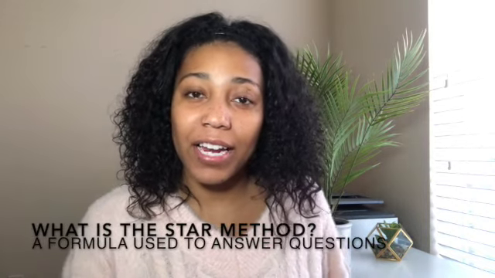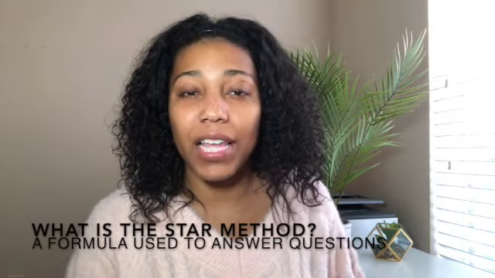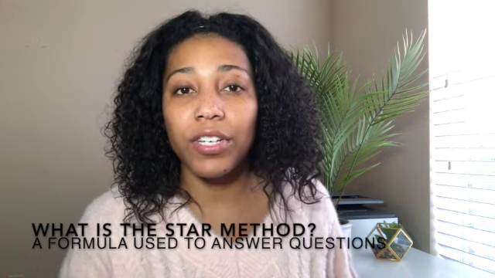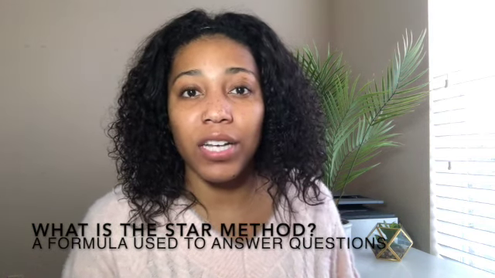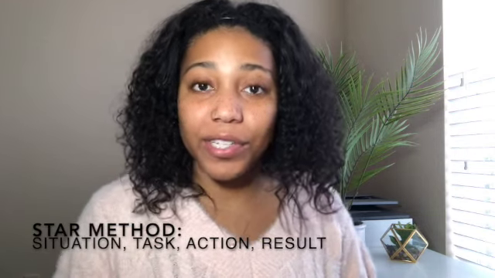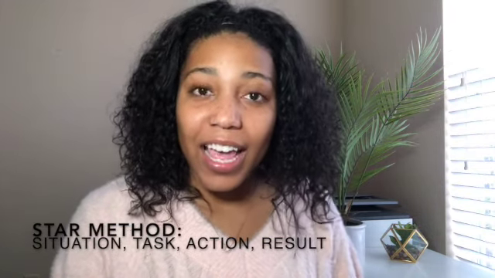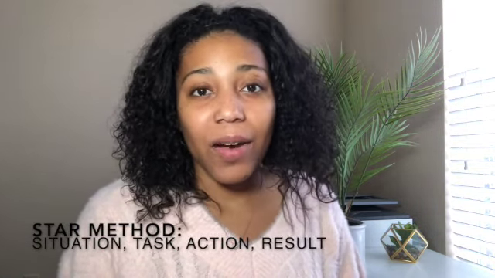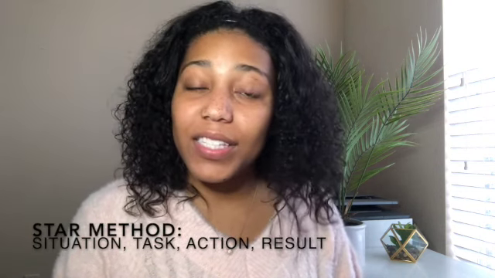The STAR method is a formula or a template that you can follow when answering behavioral interview questions. It allows the interviewer to clearly follow your story and makes sure that you're hitting all the key highlights to really answer their question. The STAR method is an acronym which stands for situation, task, action, and result. We're going to go through all four of these in detail.